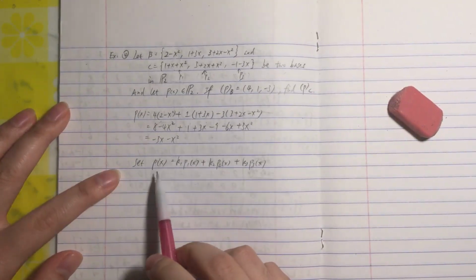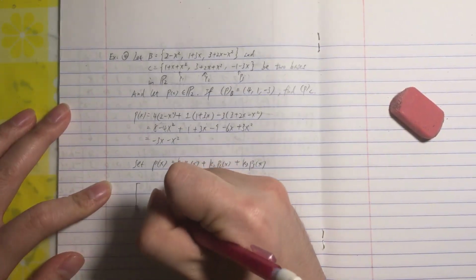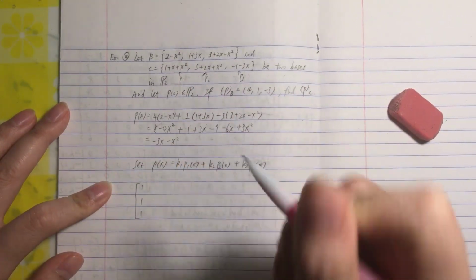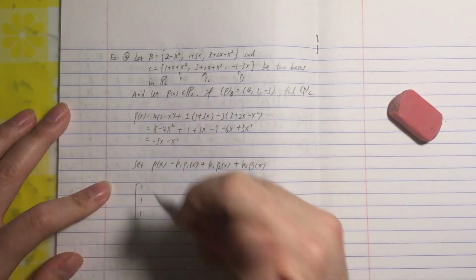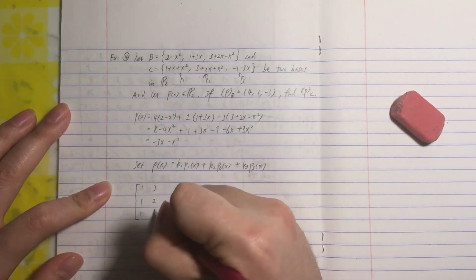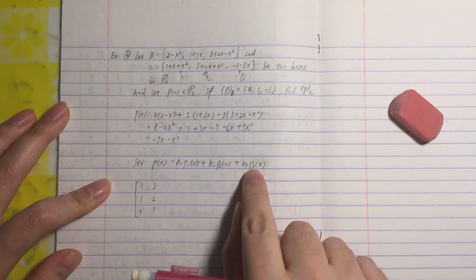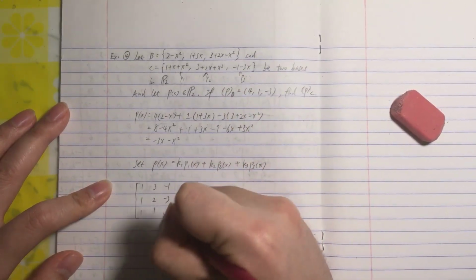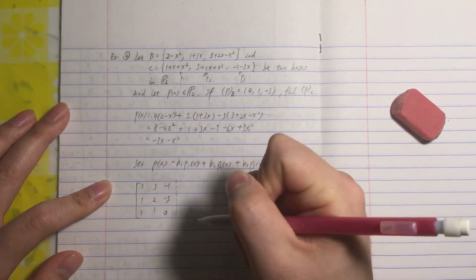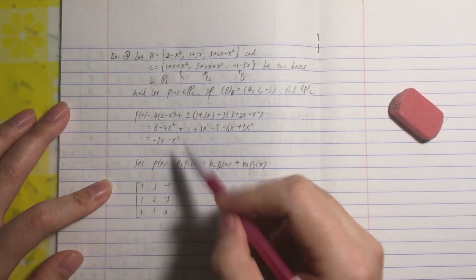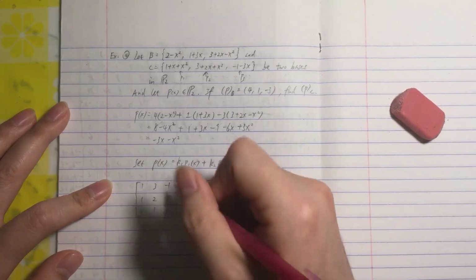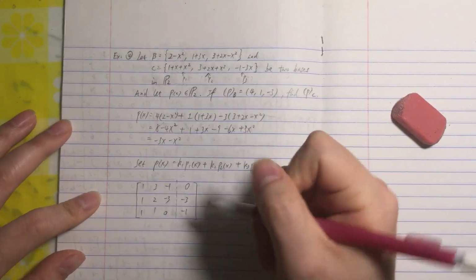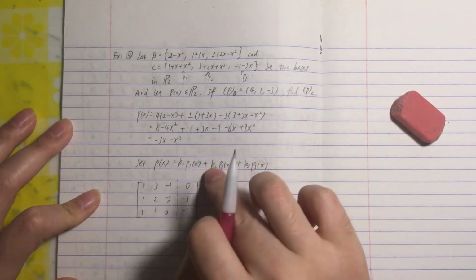So a quick way to set up this vector equation is I put the coefficients of P1 in the first column, I get 1, 1, 1. Put the coefficients of P2 in the second column, I get 3, 2, 1. Put the coefficients of P3 in the third column, I get negative 1, negative 3, and 0. And then put the coefficients of P in the last column: 0, negative 3, negative 1. Then solve this equation for k1, k2, k3.